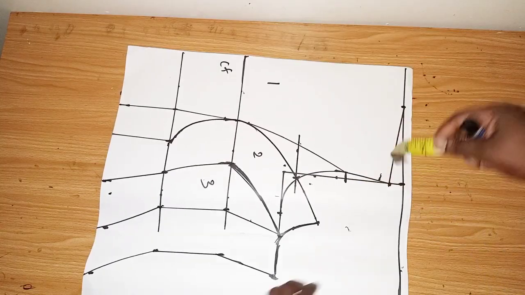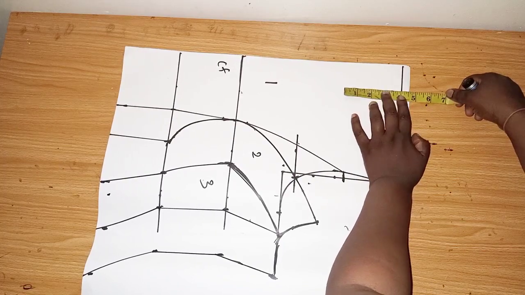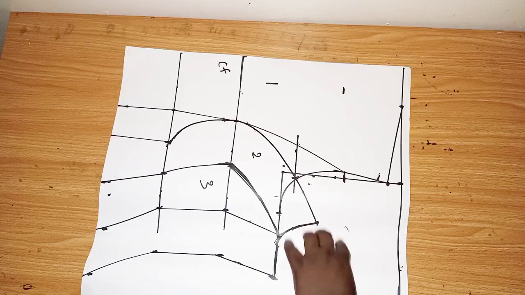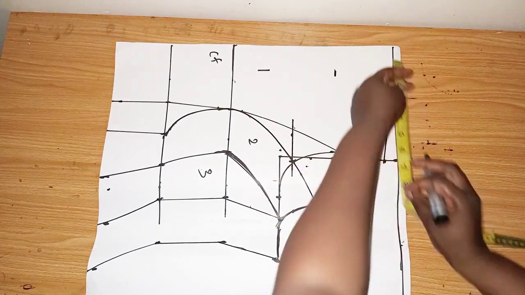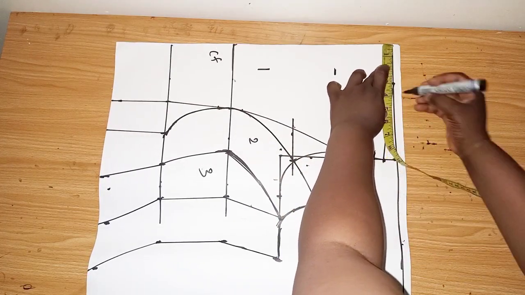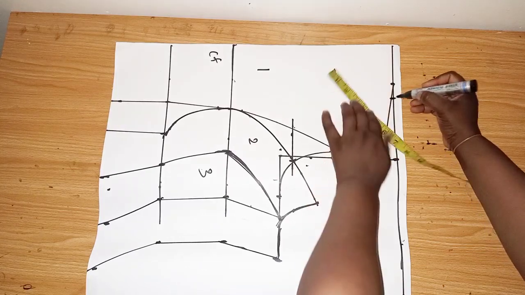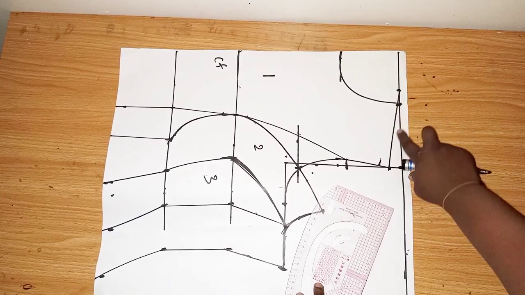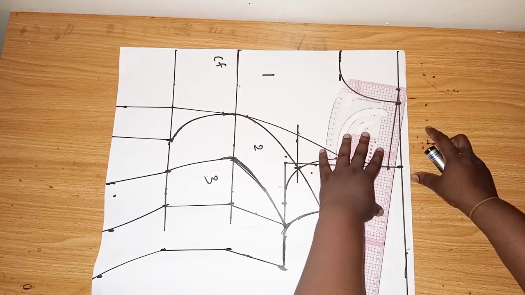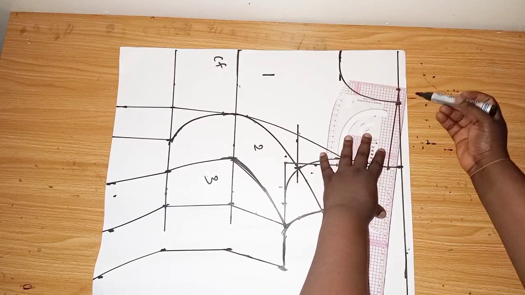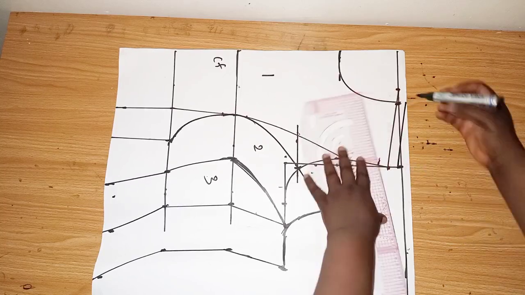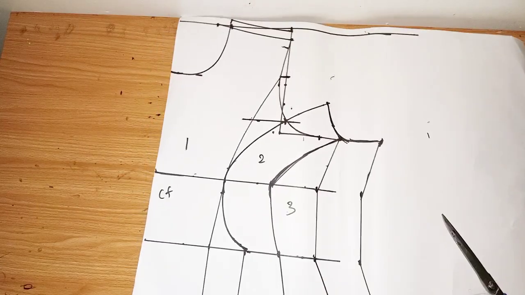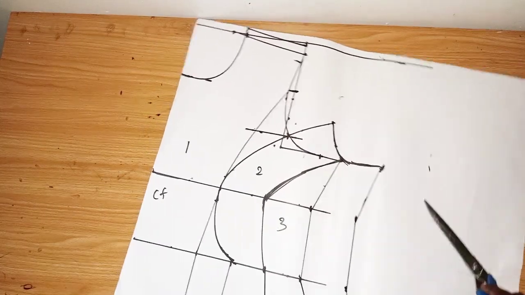So the neckline, you can determine what you want. If you want 4 inches, I'll measure down 4 inches. Although I'll cut out the neckline after I've cut out the fabric. But let me just add it to it. So 4 by 4 inches, then I'll connect it. Then on the shoulder side, you measure out half an inch for the shoulder joining. You can see this is the half an inch for the shoulder joining. So now that we have this, the next thing I'll be doing is to cut out.